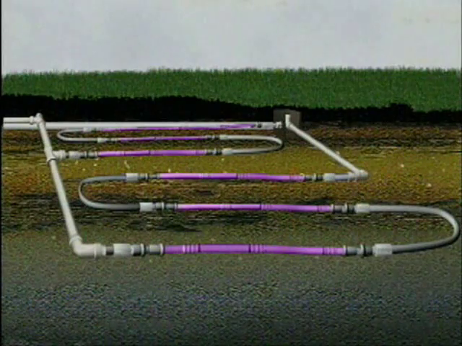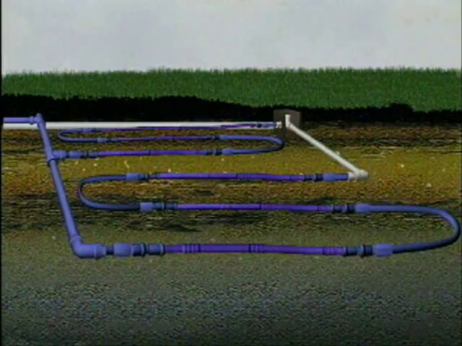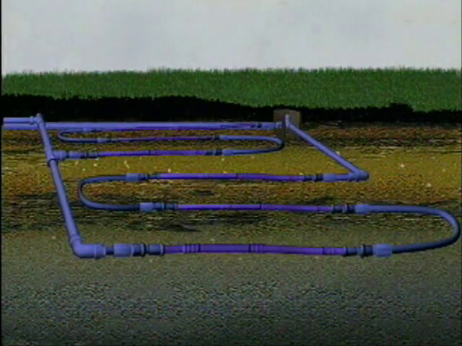Periodically, the drip laterals are flushed by passing effluent through the drip field and back to the pre-treatment device.